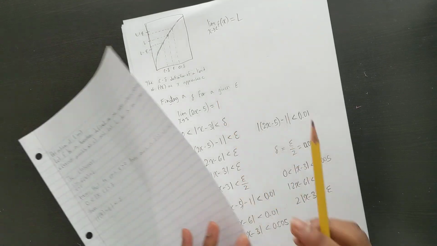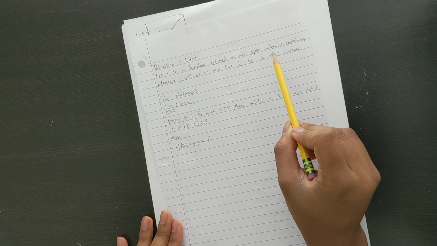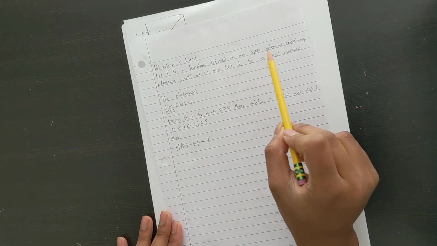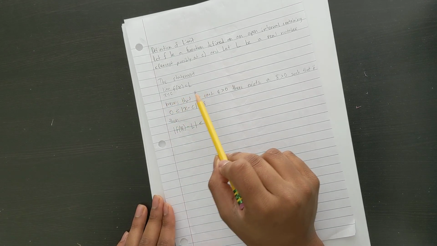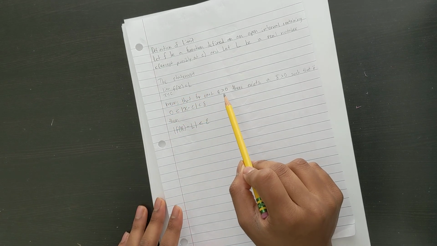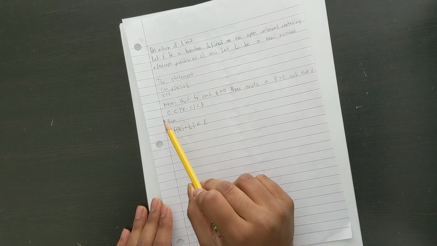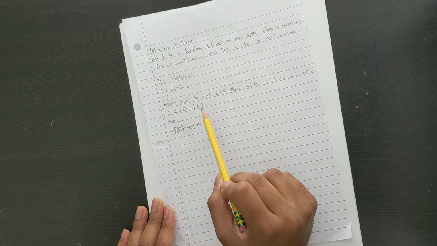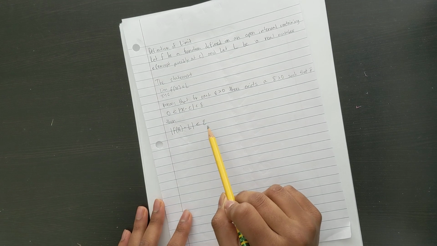And a neat way of saying this is the definition. Let f be a function defined on an open interval containing c, except possibly at c, and let L be a real number. The statement, limit of f of x as x approaches c equals L, means that for each epsilon greater than 0, there exists a delta greater than 0, such that if 0 is less than absolute value of x minus c is less than delta, then the absolute value of f of x minus L is less than epsilon.